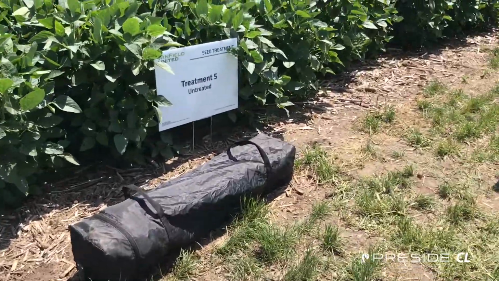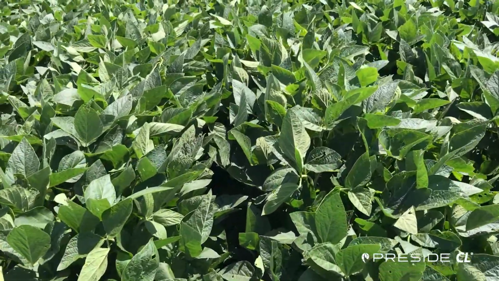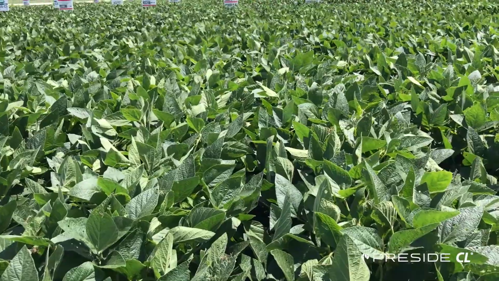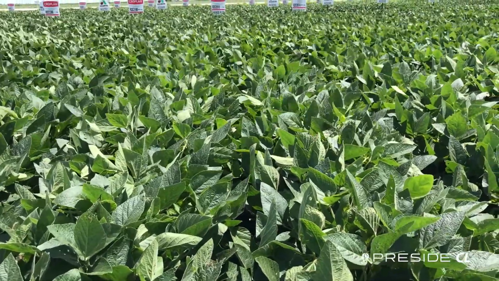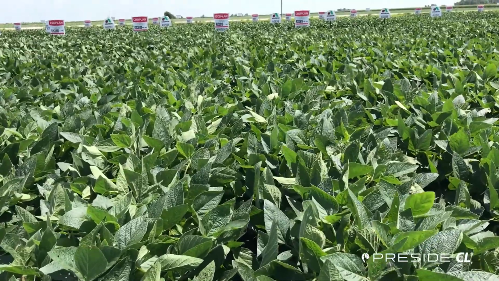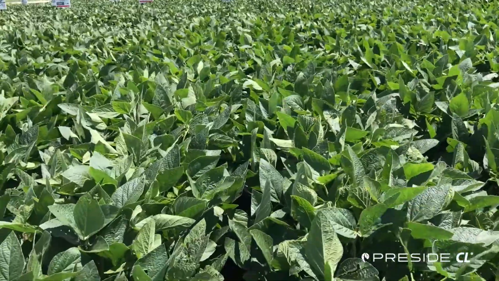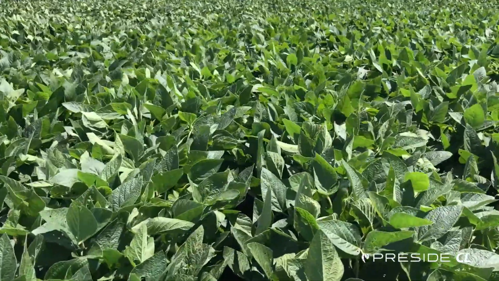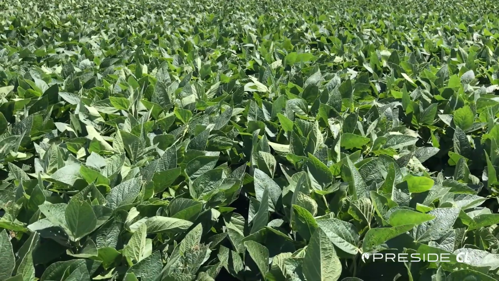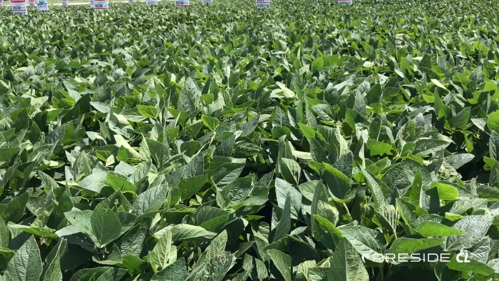The next plot over is an untreated check. This has the Warden CX applied, but no inoculant. And I think you look down the length of the plot here, there's one little hole out there that we created, but I think you can see some unevenness in the canopy in this 4-row plot. And we'll talk in just a minute here about yield potential as well. We took some plant counts and did a little bit of math, and we'll cover that here in just a second.